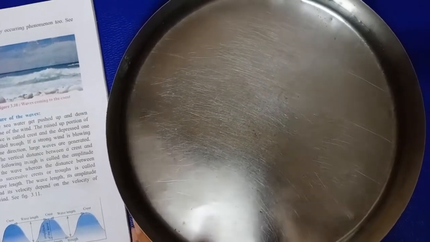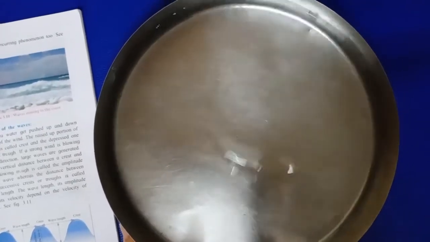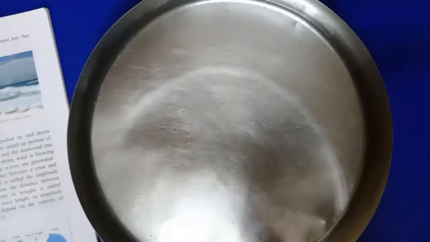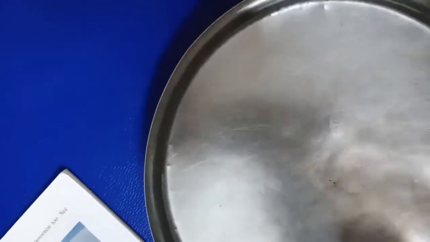No, what I need to do, see, when I am shaking or moving this dish, then waves are generated, or the other option is blowing the water. So let's see, I will blow the water and you can see. Can you all see? Okay, so here what I did, I was blowing the water.